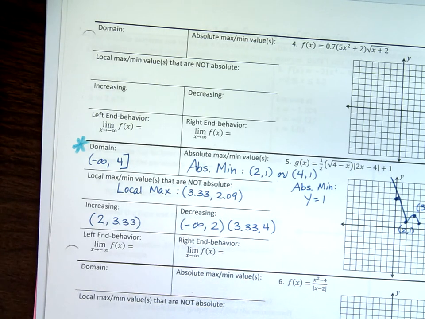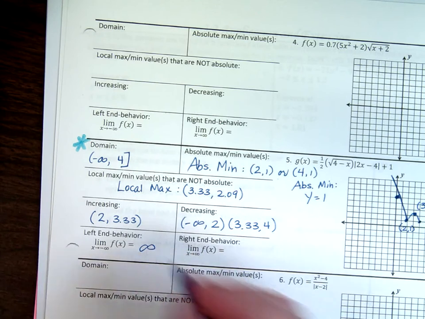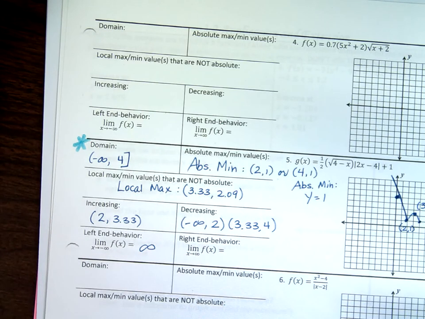What's it doing far on the left? Far on the left, keep going left. It's getting higher and higher and higher. It goes to infinity. And what is it doing far to the right over here? It stops. It's not doing anything. It doesn't go to infinity. So this one's going to be it does not exist.